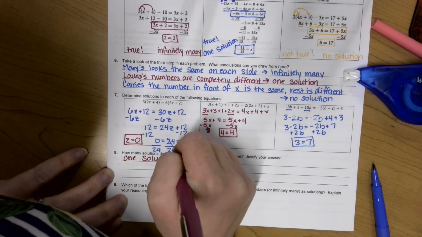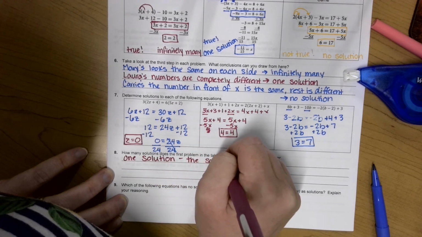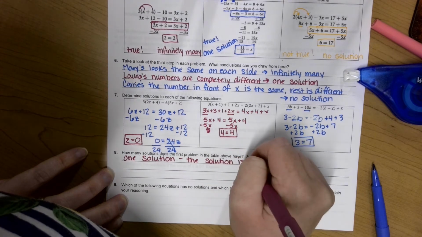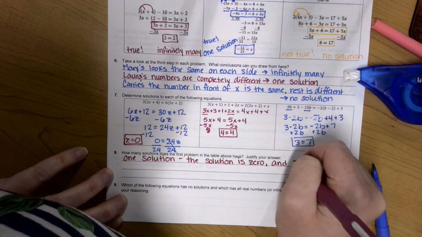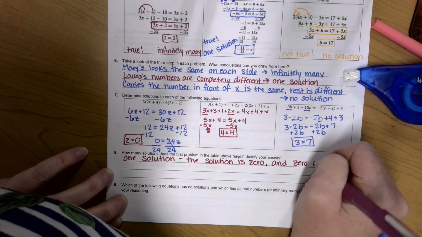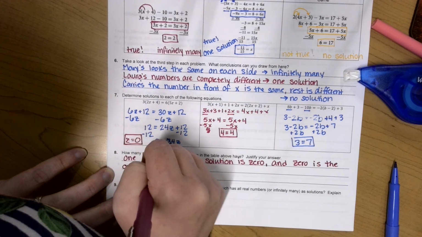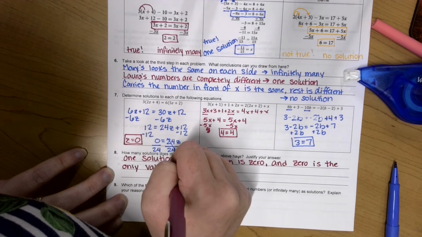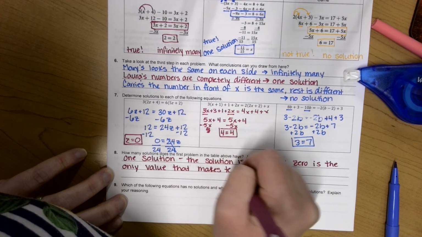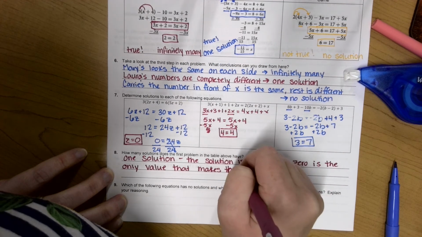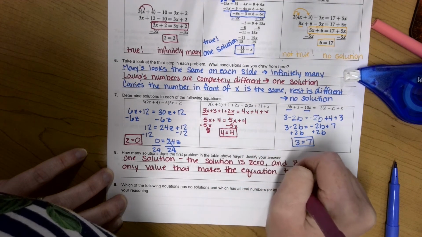The solution is 0, and 0 is the only value that makes the equation true.